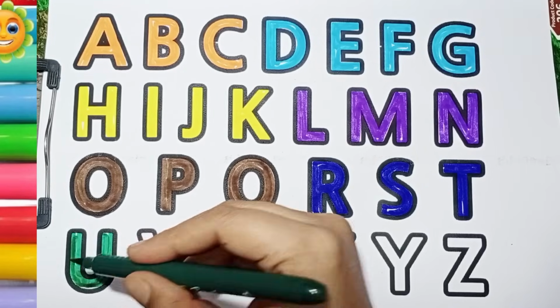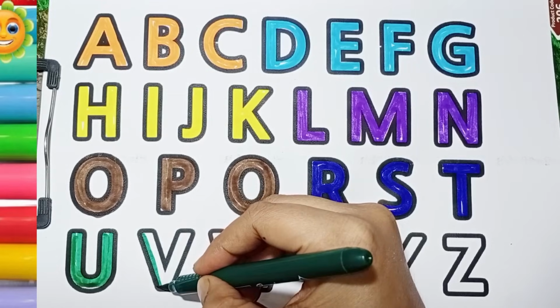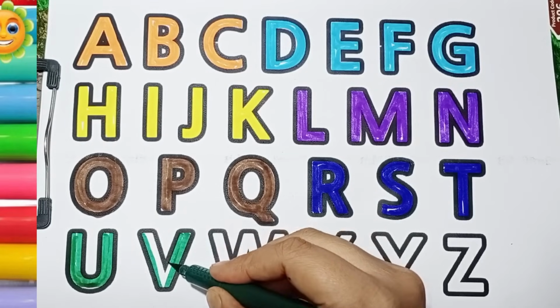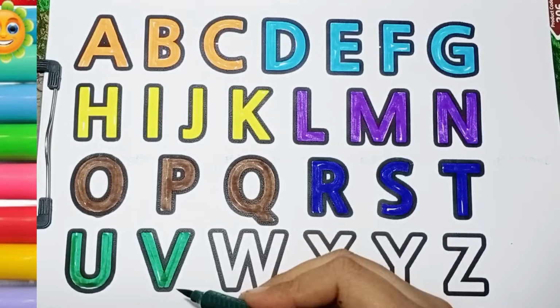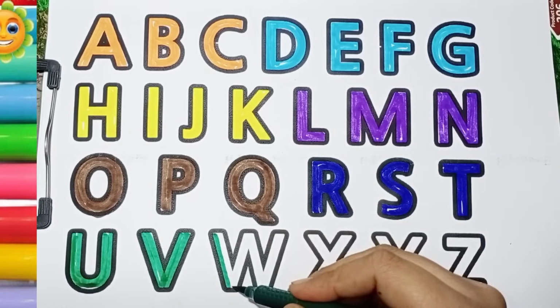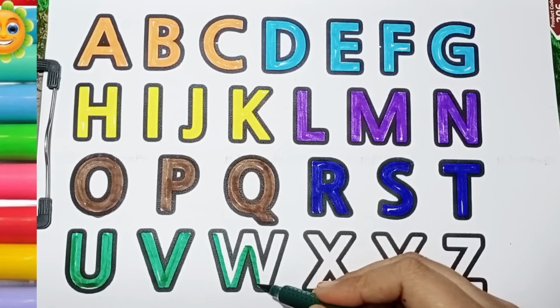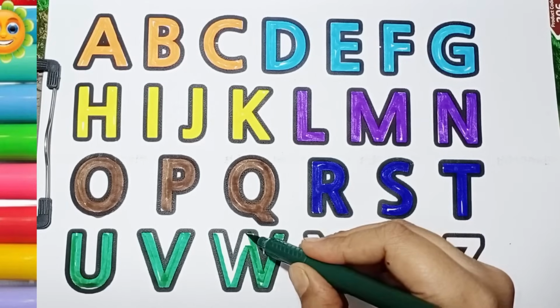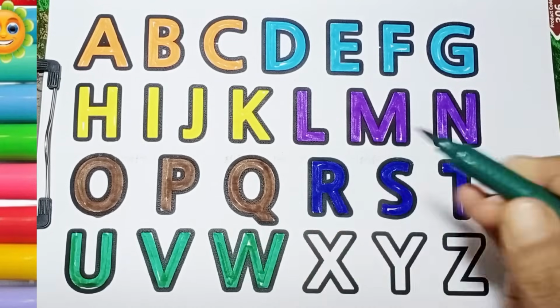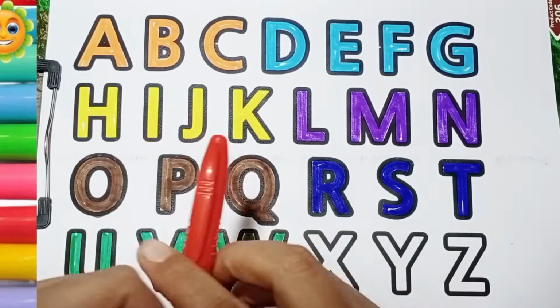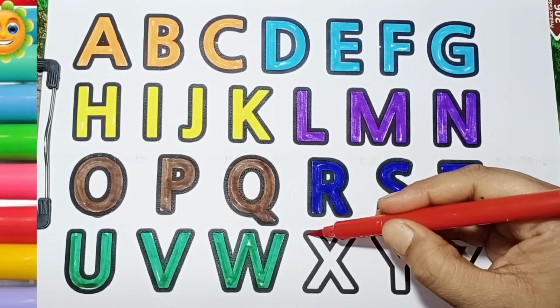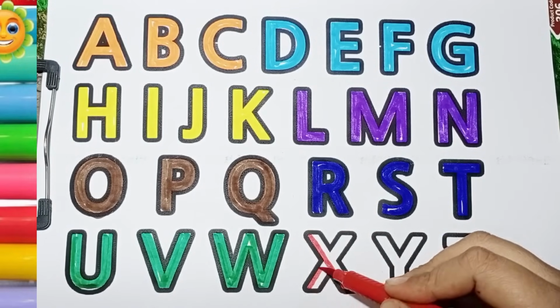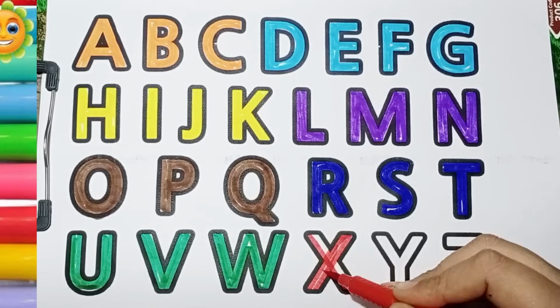U for umbrella. V for vegetables. W for watch. Red color.